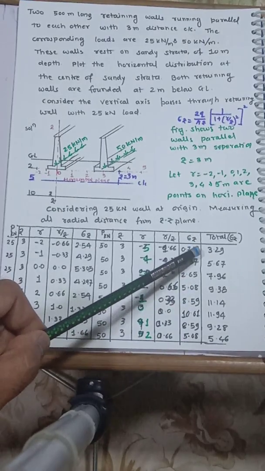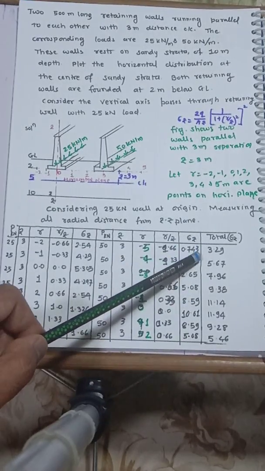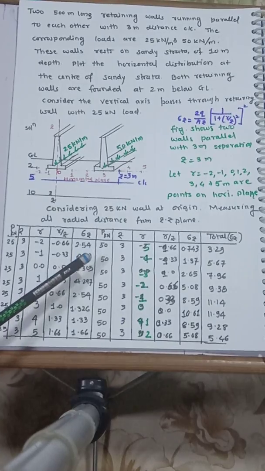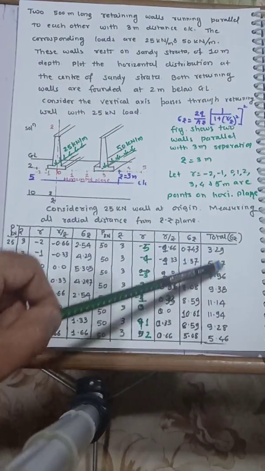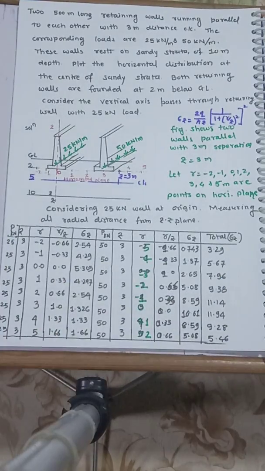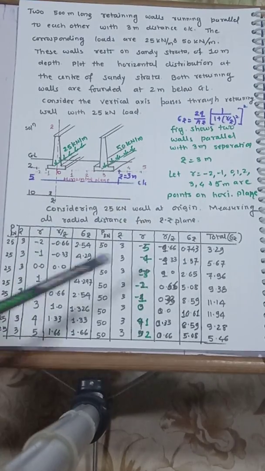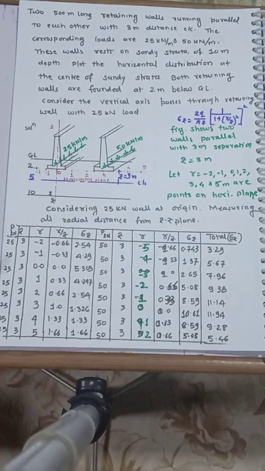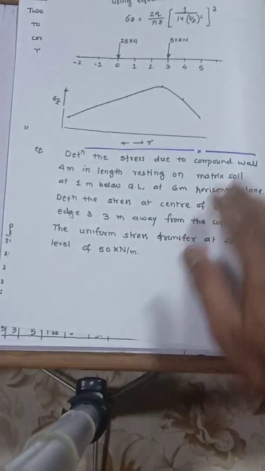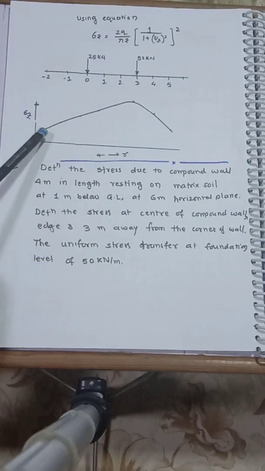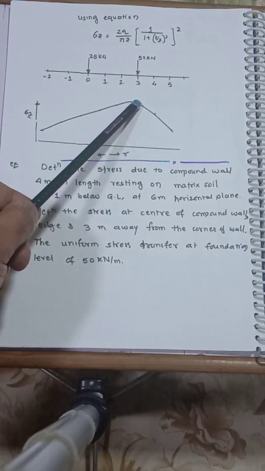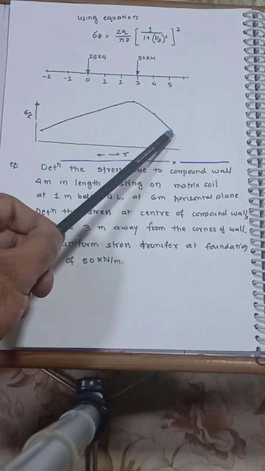And now you add this sigma Z for 50 kilonewton per meter and this sigma Z for 25 kilonewton per meter. Principle of superposition, you get a total. That is the stress developed on this horizontal constant depth with varying R. You can plot it also, so I can show you here. Yeah, the plotting is shown here. You can see here 2 points and how it varies. It's maximum here and decreases.